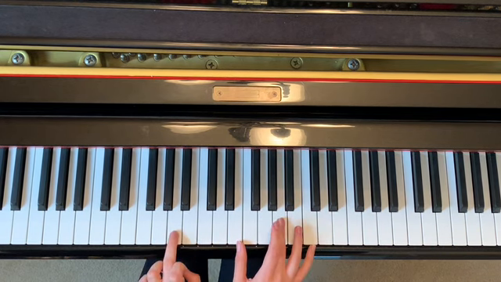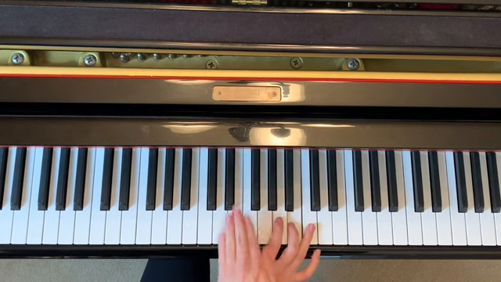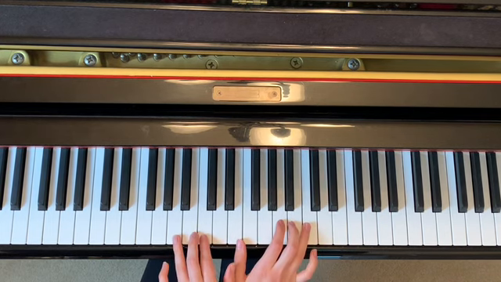Okay, so now we're going to go back to this part, adding in the left hand here. So it's like you take out the E, and these hands are doing the same thing.